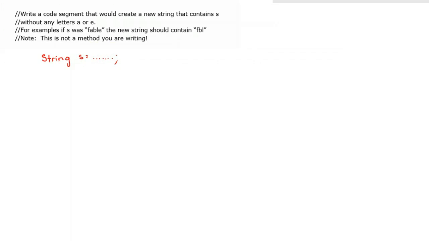So the real theme of this question is I want to check to make sure that you can apply loops to strings. Though I'm going to show you at the end of this video how you can do this question without loops. So if we imagine that S has the word, say, I don't know, well, there's an example here, fable.